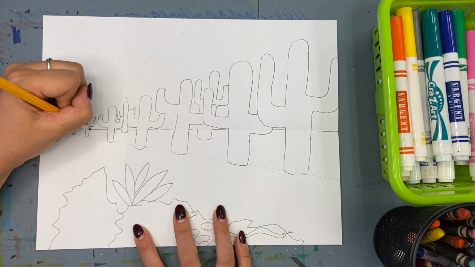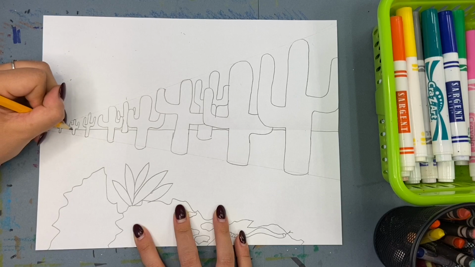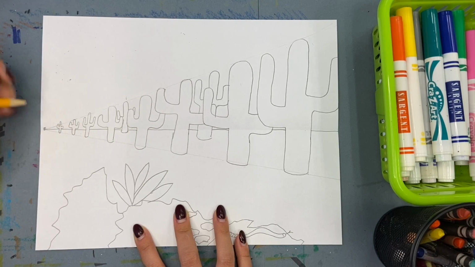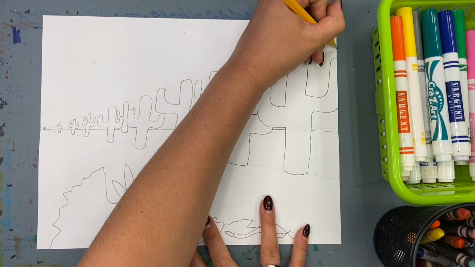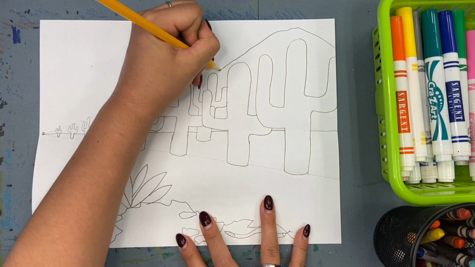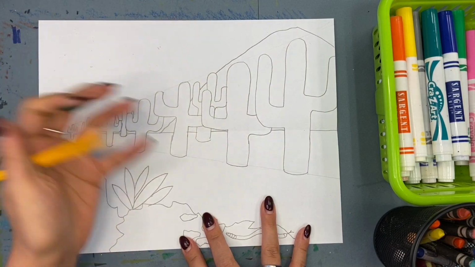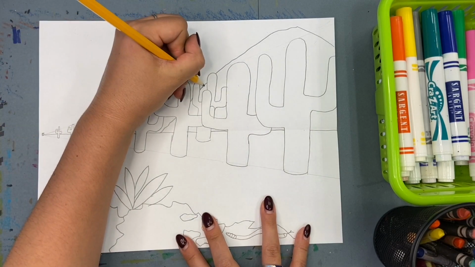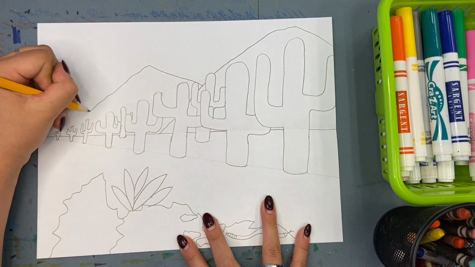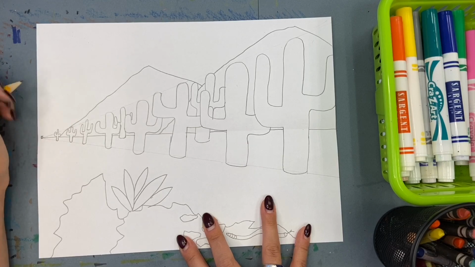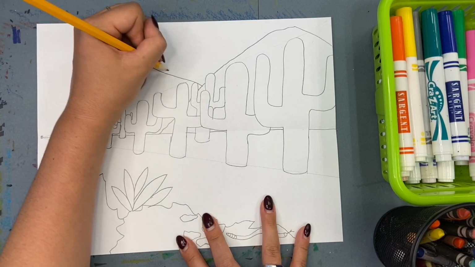Go back over that crease and add your horizon line, which is where the land meets the sky. For my sky, I'm adding in some mountains. These kind of block the sky, but they're in the same part of where the sky would be.